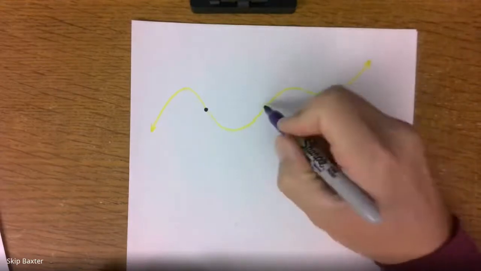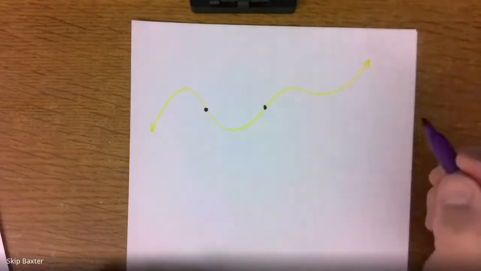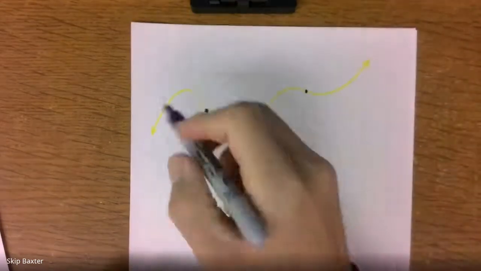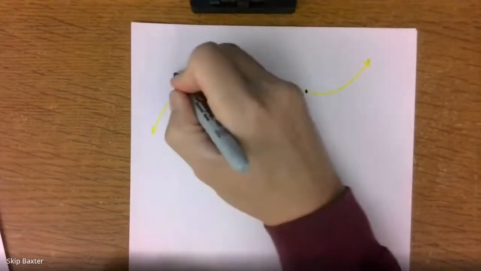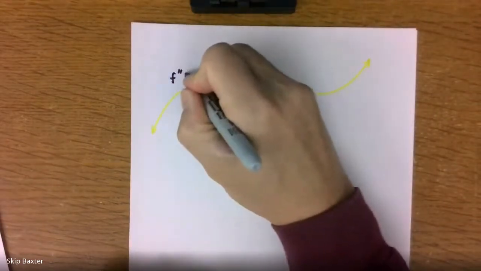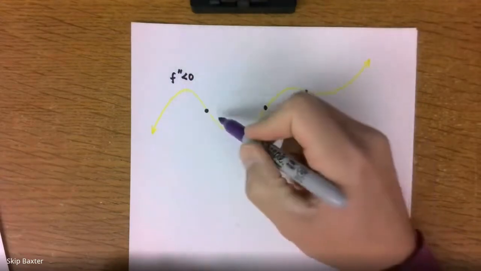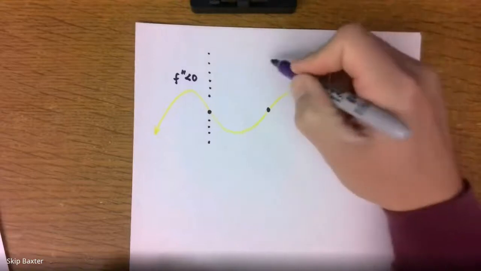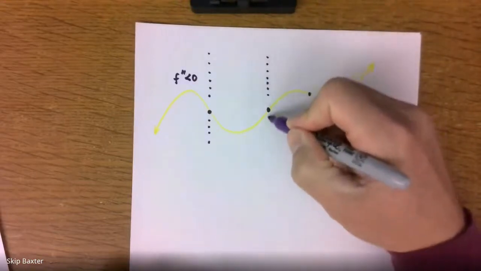It also changes maybe like right there. And there's probably a point right there where it changes, right? So if you look at this section, it's concave down. So f double prime is negative. If you look at this next section, okay, this next section is concave up.